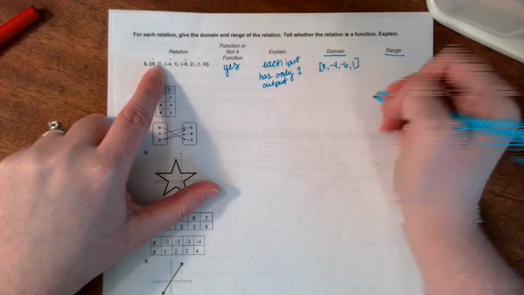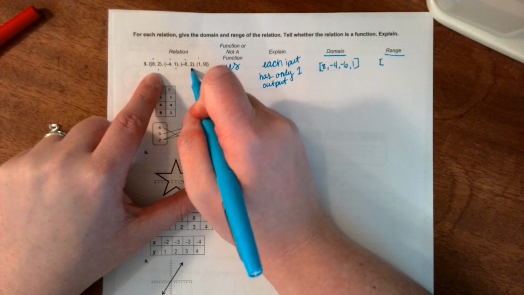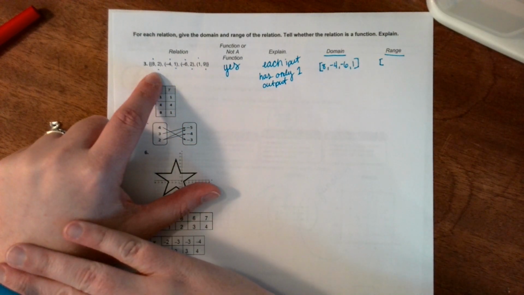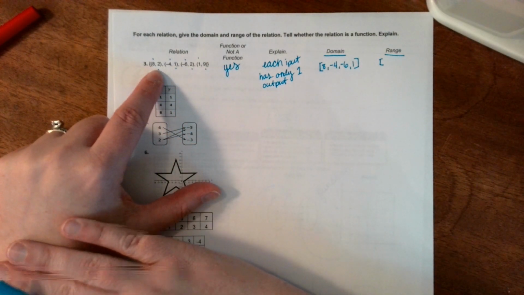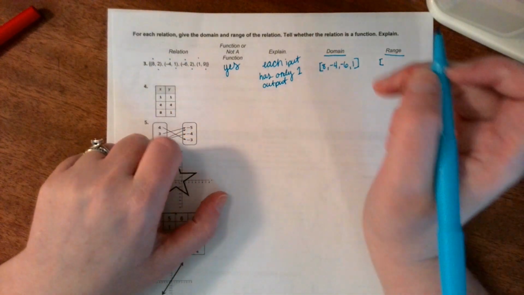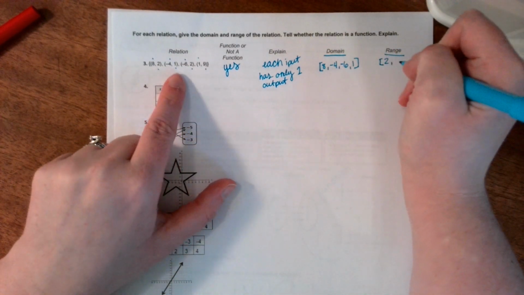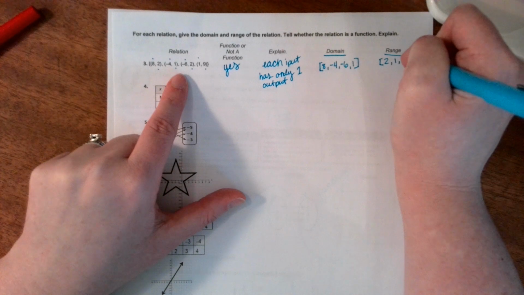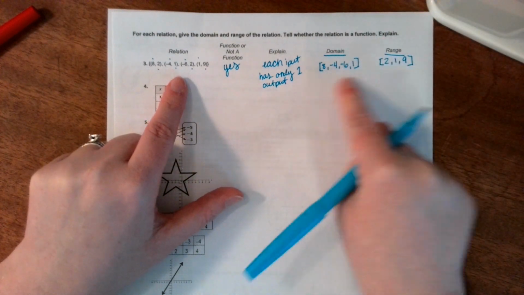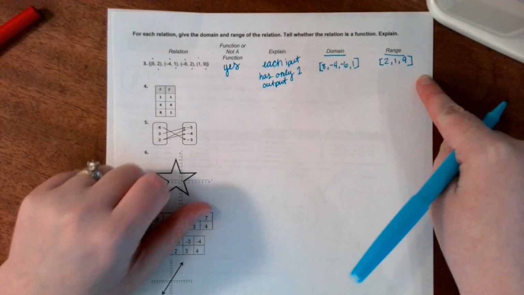Alright, and then as far as my range goes, I have 2, 1, 2, and 9. So that's my y coordinates. And if you notice, I have 2 copies of the number 2. I only have to write the 2 once. You don't have to write it multiple times. So these are the values in the domain. These are the values in the range.